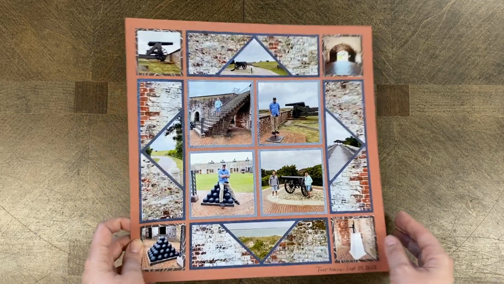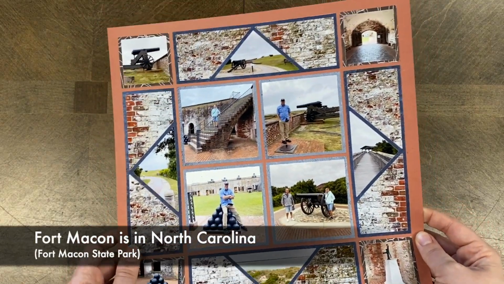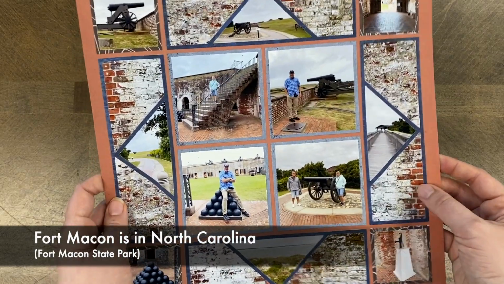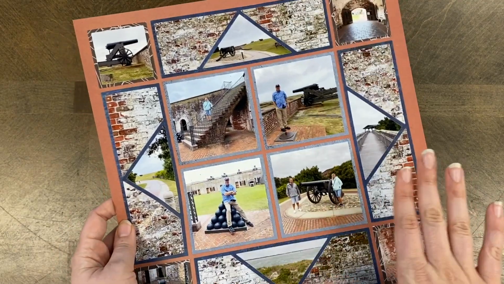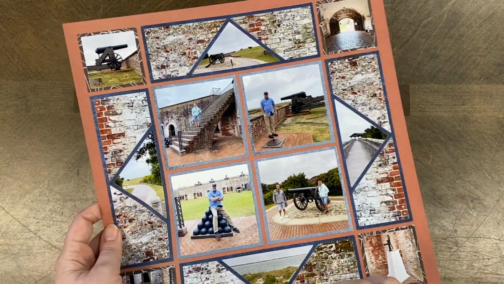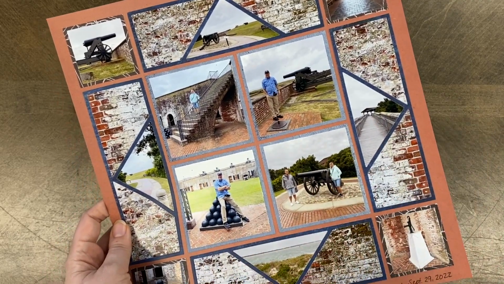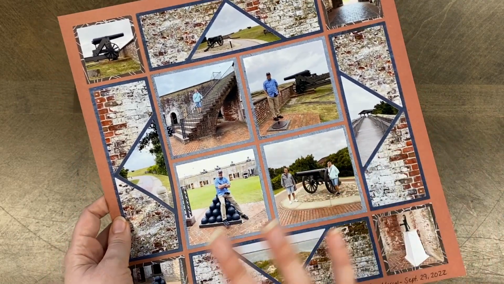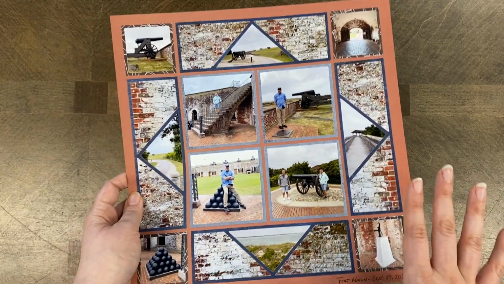And here's the brick. This is taken at Fort Macon. I want to say this is in South Carolina. I have personally never been there, but I'm pretty sure that's where it is. And oh gosh, I love taking photos of walls at historic sites because they have this old brick or these old walls that now have all these amazing textures, and they really make amazing scrapbook pages.